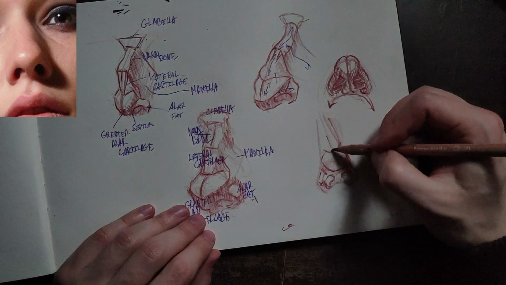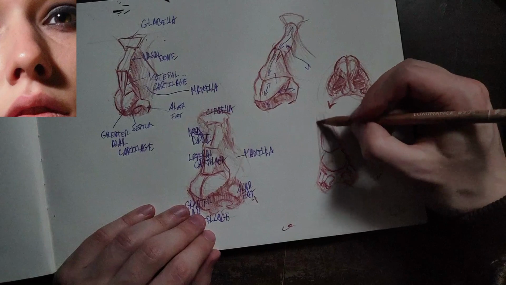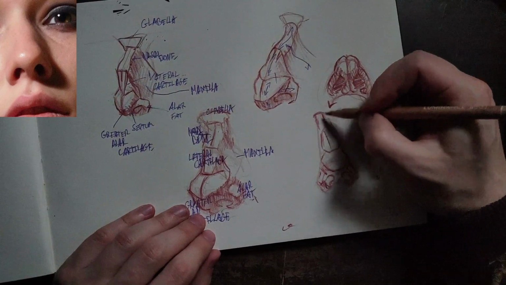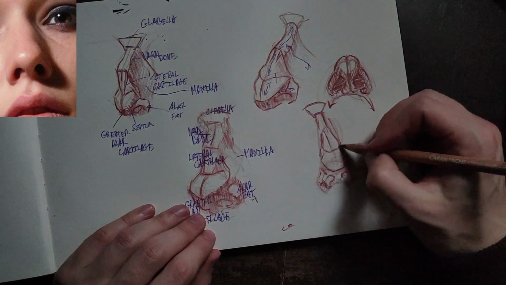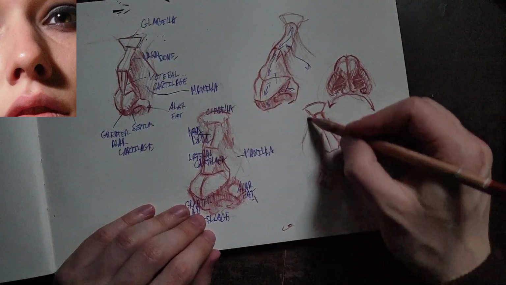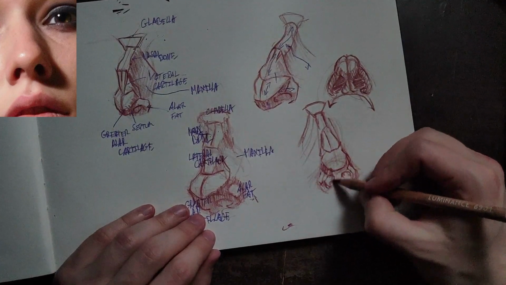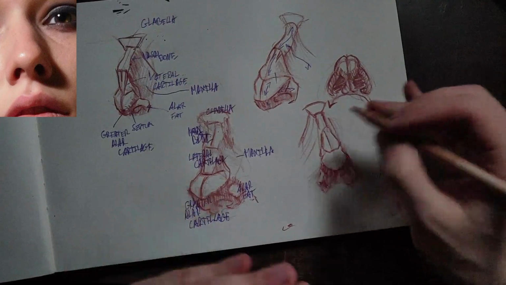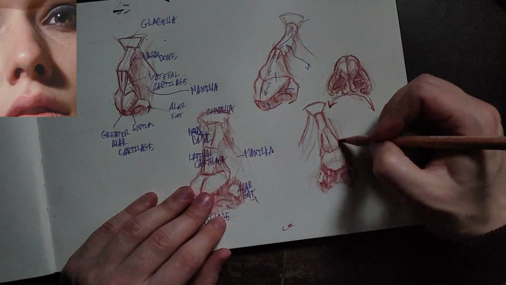It's a bit of a rougher one, I think. But I think we can still work with it. And then the nasal bone somewhere here onto that glabella. And then the maxilla is just around here. Okay. It's definitely getting me to think about the actual turns of the nose a lot more. What plane changes happen.